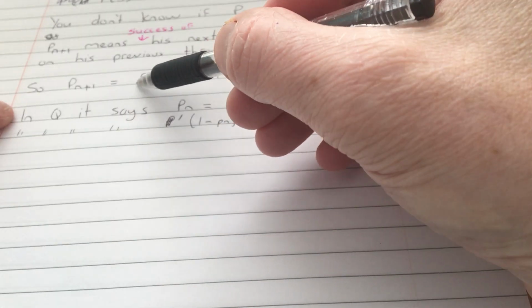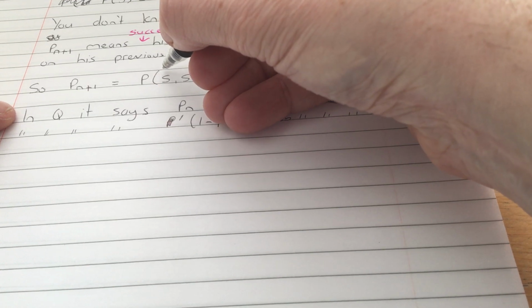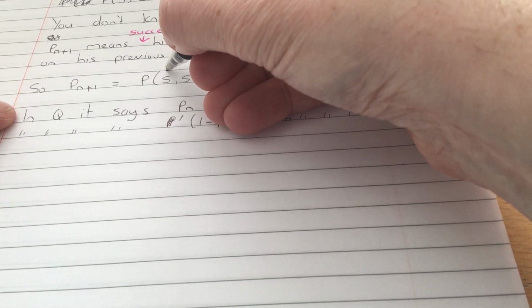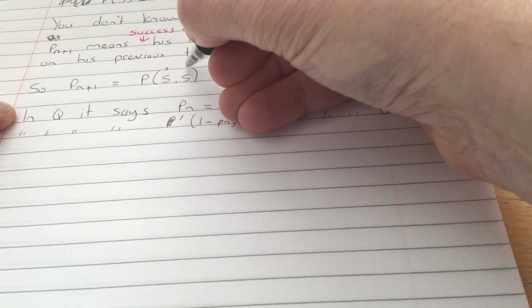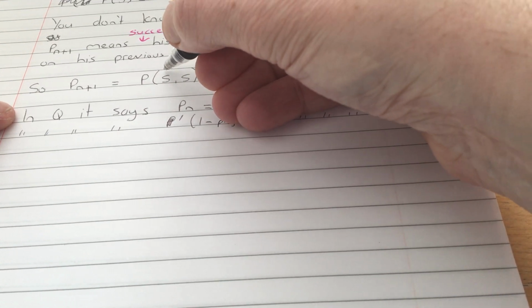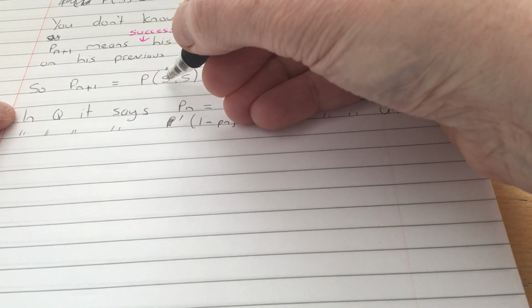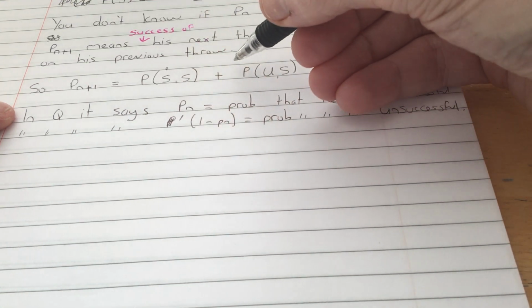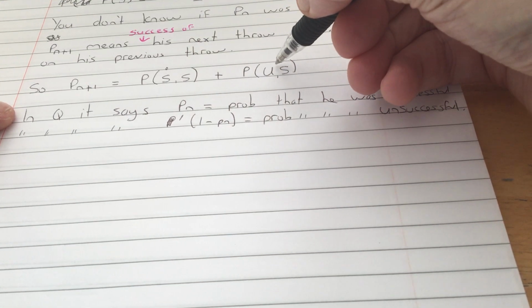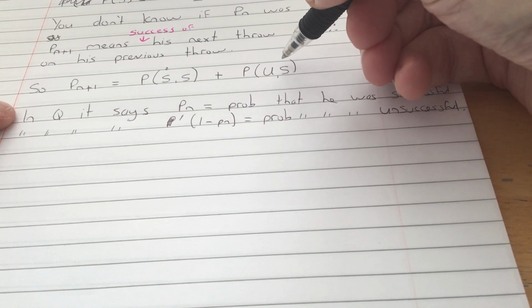This would be his previous throw, and this would be his P of n plus 1. For example, that's his 10th throw, that's his 11th throw. So he scored his 10th throw, therefore the probability that he scores his 11th throw is more likely. Or he could have missed his 10th throw, so then how likely is he to score on his 11th throw?